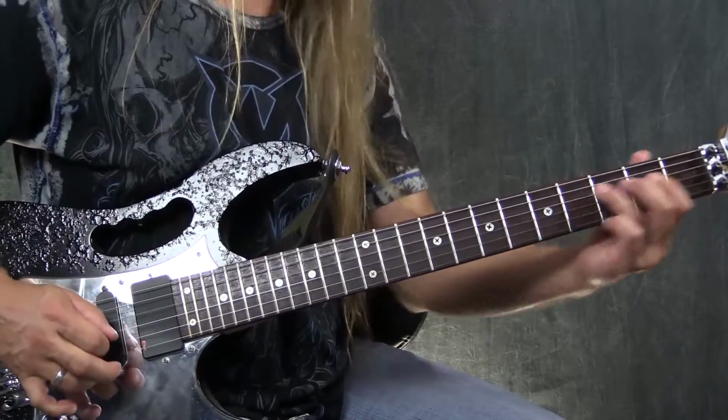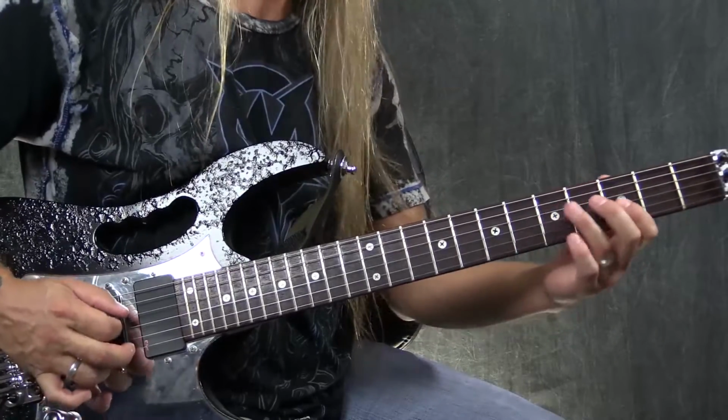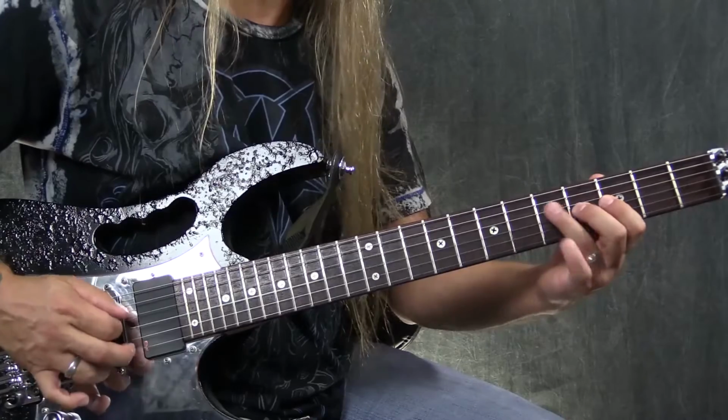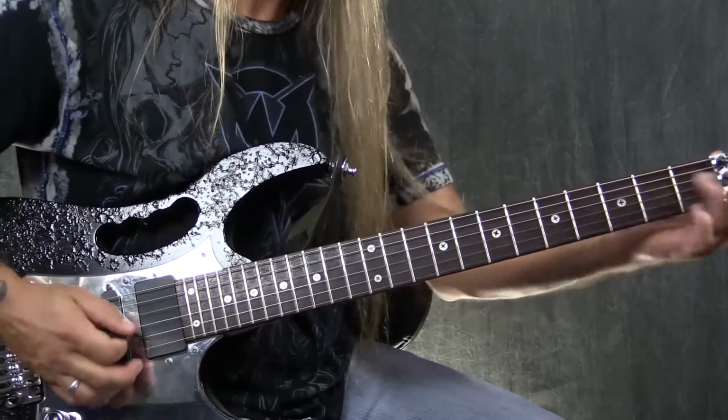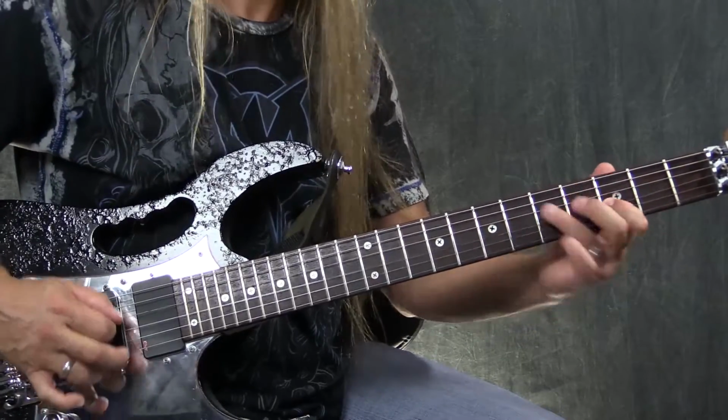So when the G chord comes up, C comes up, G, D comes up, C, and back to G, whatever it might be. There's just a ton of different ways of being able to approach this, but chord chasing is a great way of being able to do it.